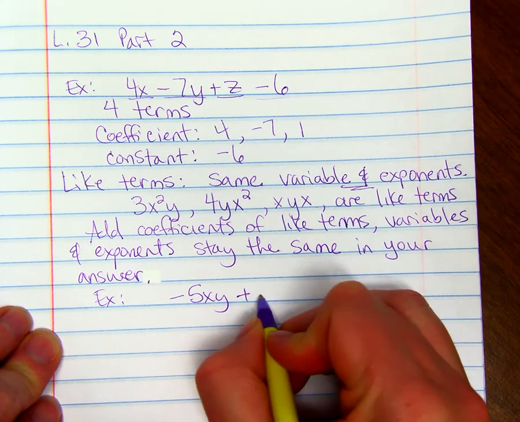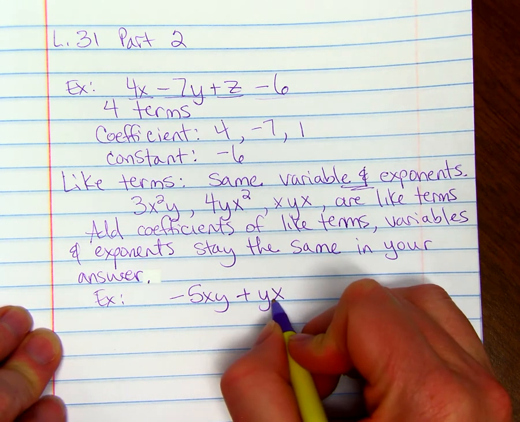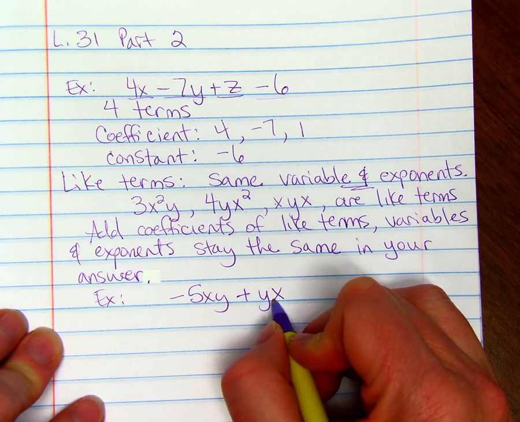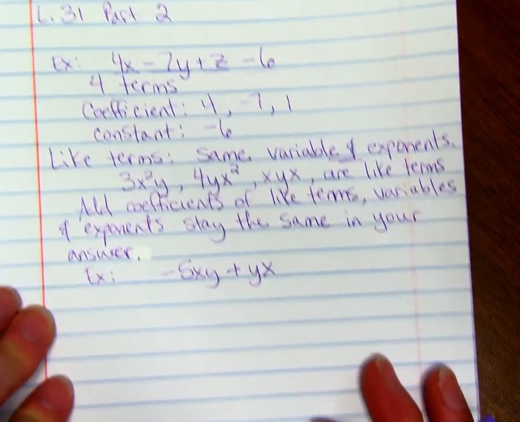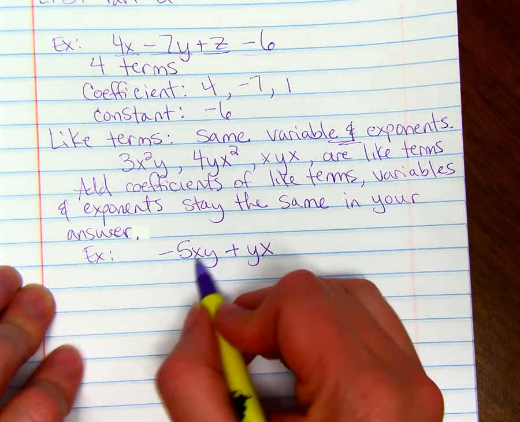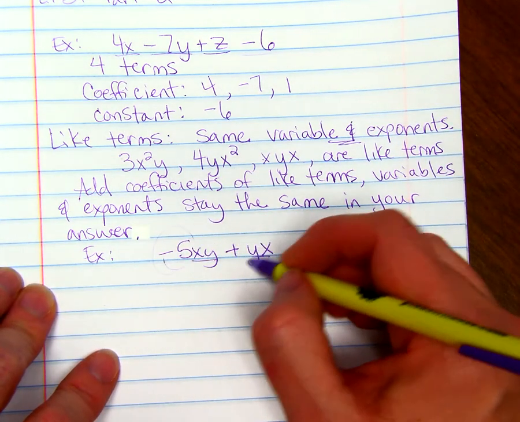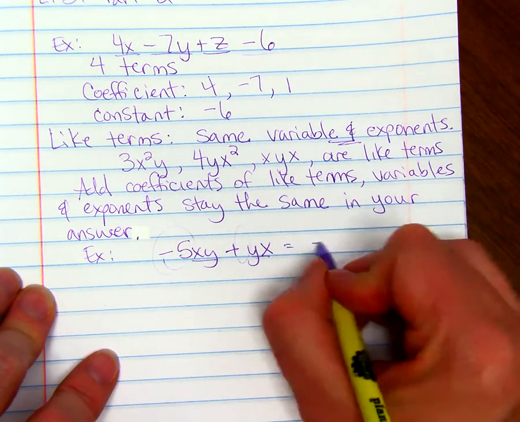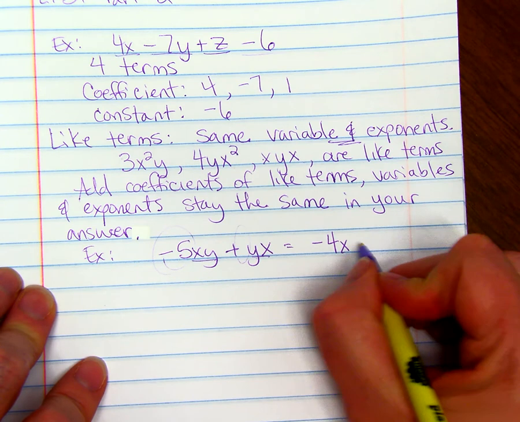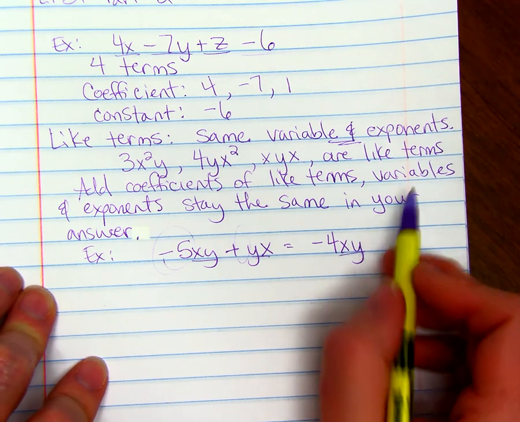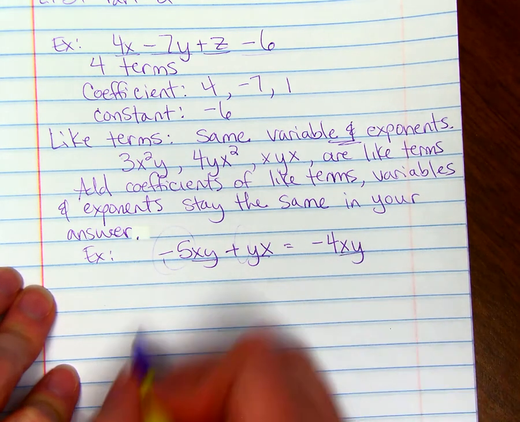-5xy plus yx. If I wanted to add those together, I just add the coefficients. x and y, they are like terms. So we have a coefficient of -5 plus 1. -5 plus 1 is -4xy. The variables and exponents stay the same.